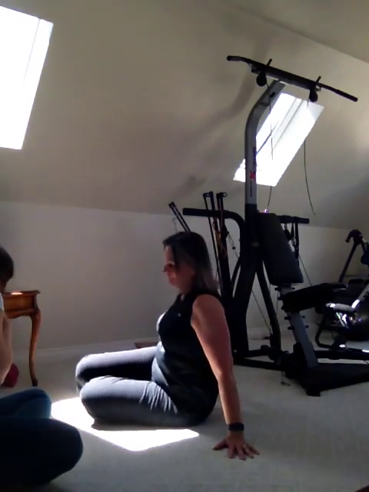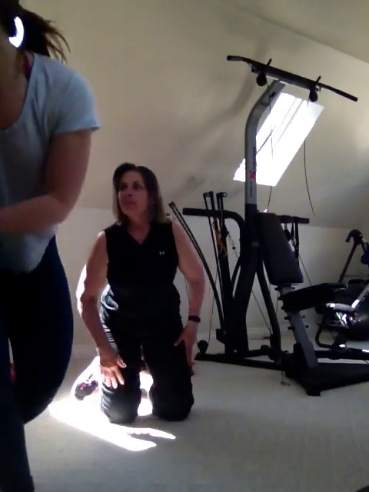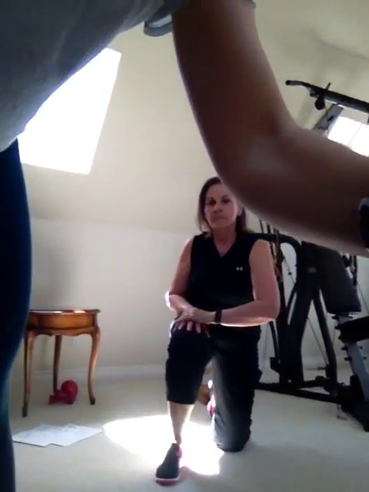Gotcha. All right. So we're going to go into your hamstring curl. So this one is really going to help you activate your glutes, which is what we want to do, and it's also activating your hamstrings.